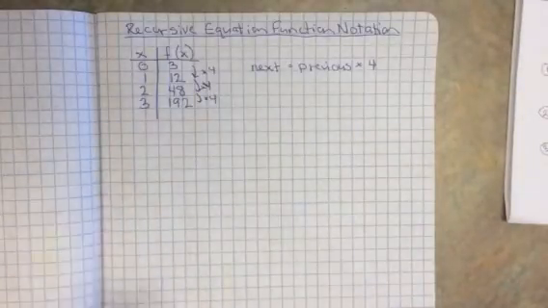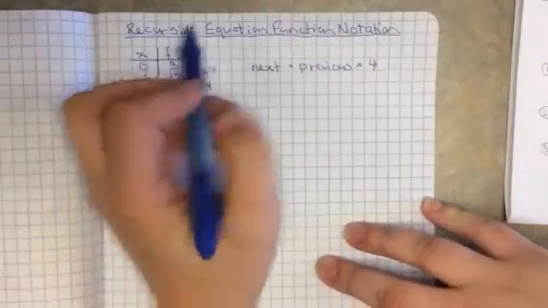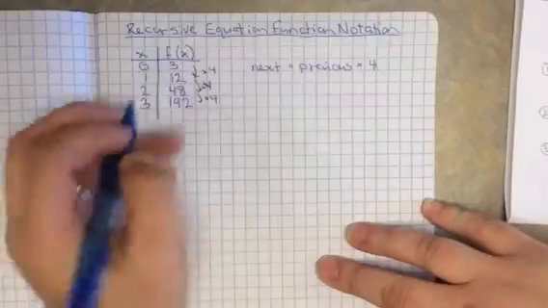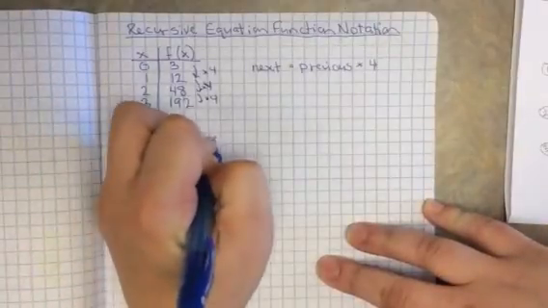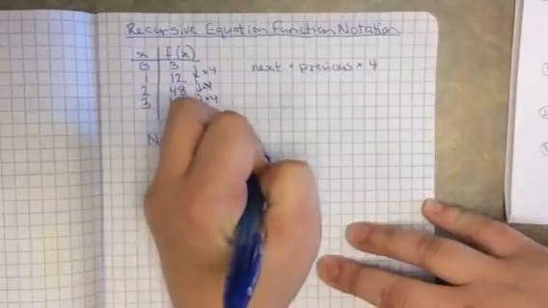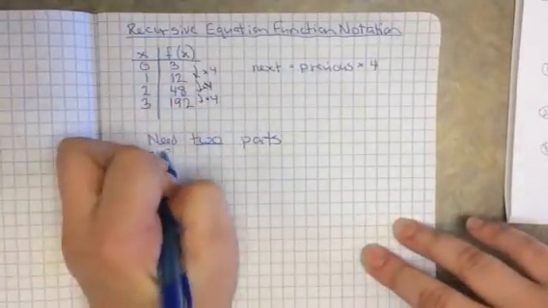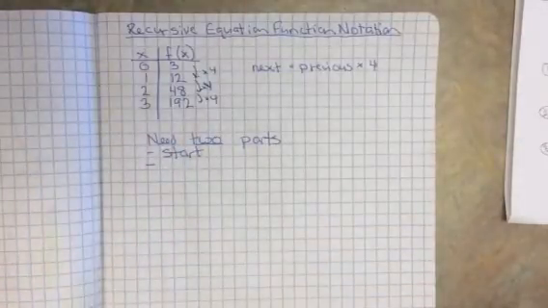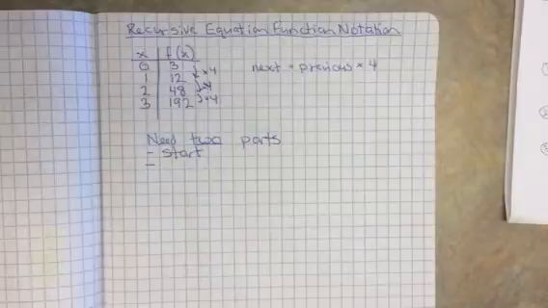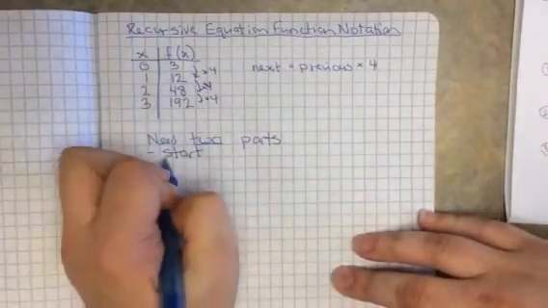And we'll come back in just a second and I'll remind you guys of why that's important. So recursive equation, if I'm going to put it in function notation, it needs 2 parts. The first part it needs is what's happening at the start, and then how is it behaving? What is it doing to get from the previous to the next?